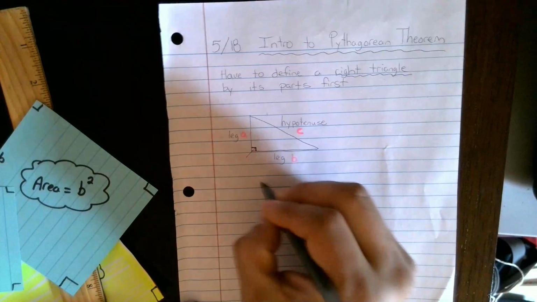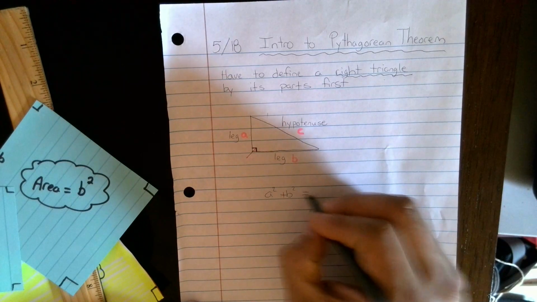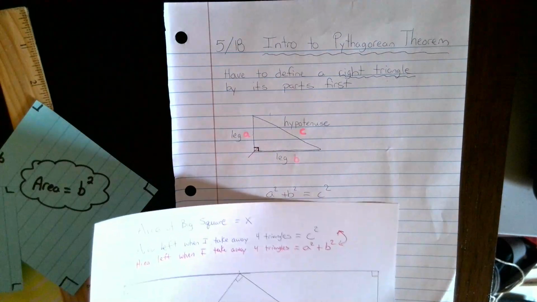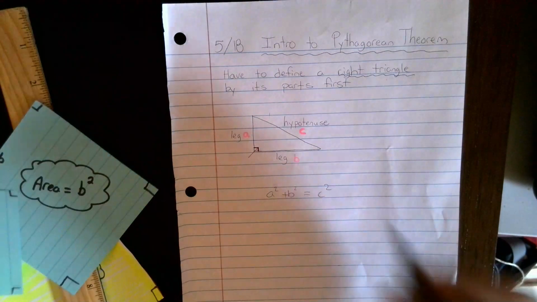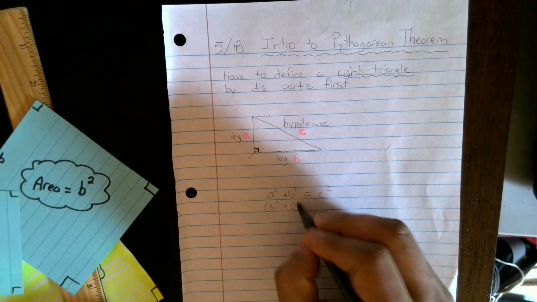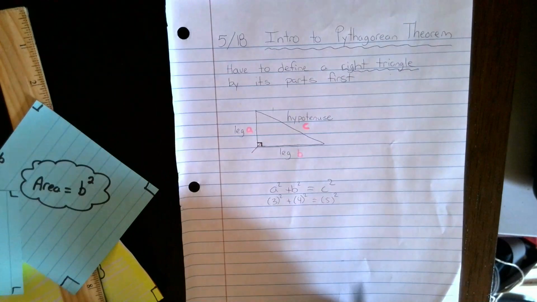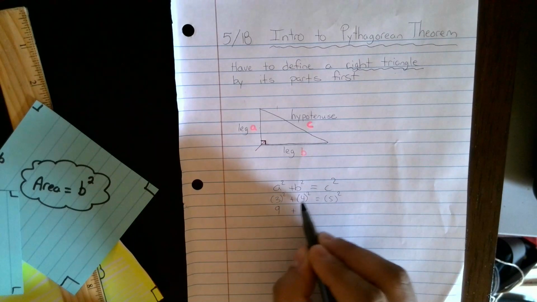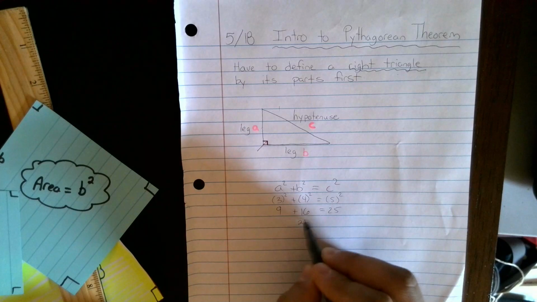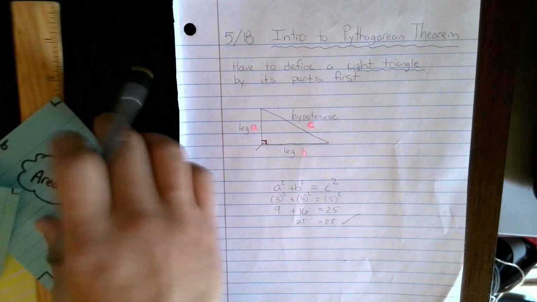So what you can see here is that if I claimed that A squared plus B squared is the same as C squared, that's what we just said from right here on the paper, that these two are the same. Well, we just said A was 3, B was 4, and C was 5. So 3 squared is 9, 4 squared is 16, 5 squared is 25, and sure enough, 25 equals 25. It works.